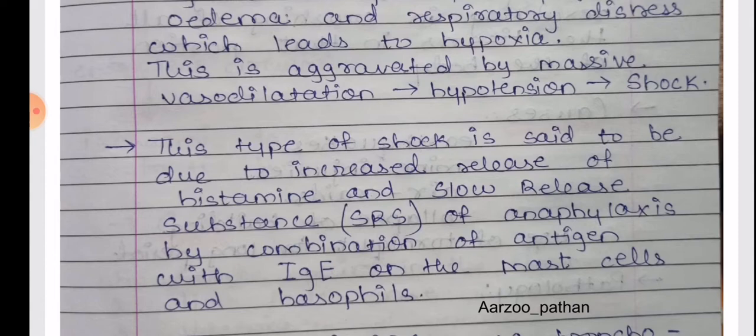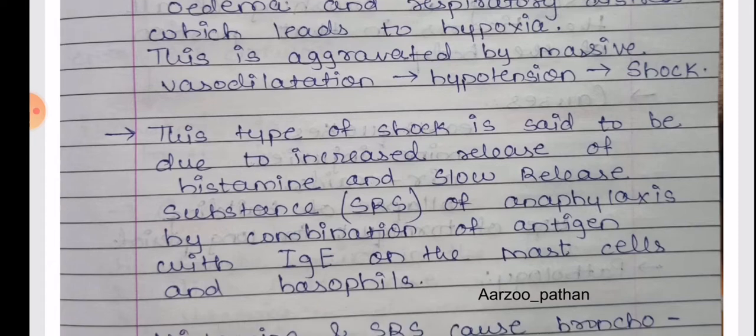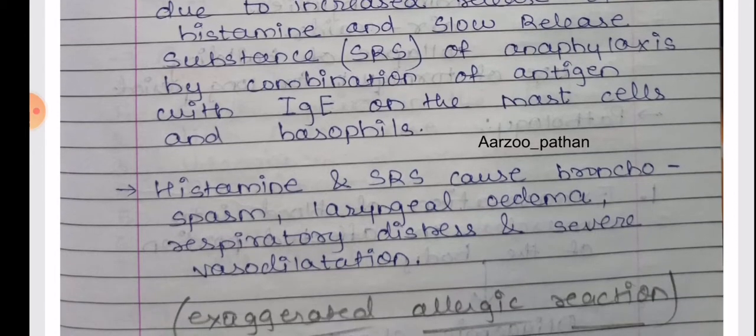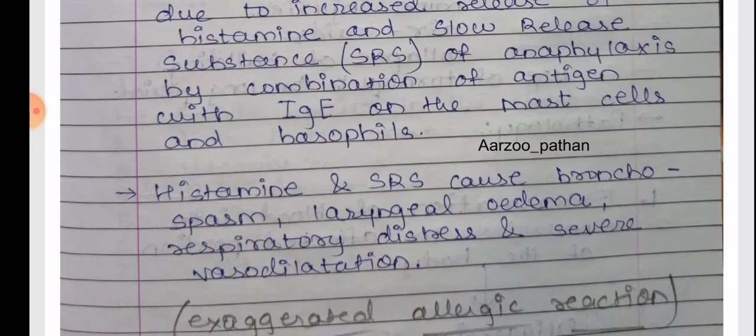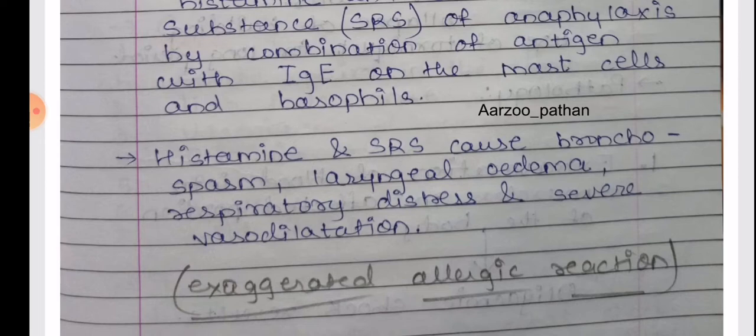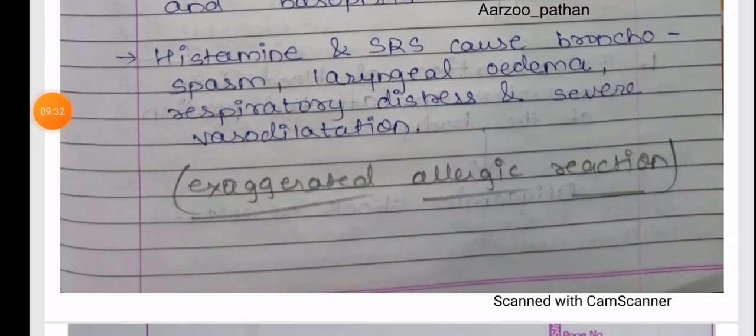This type of shock is said to be due to increased release of histamine and slow release substance of anaphylaxis by combination of antigen with IgE on the mast cells and basophils. Histamine, which is a vasodilator, and SRS, the slow release substance of anaphylaxis, cause bronchospasm, laryngeal edema, respiratory distress, and severe vasodilatation. Very important to remember. It is an exaggerated allergic reaction.